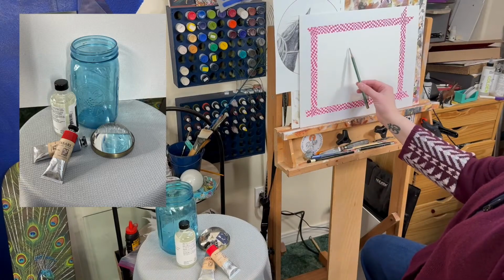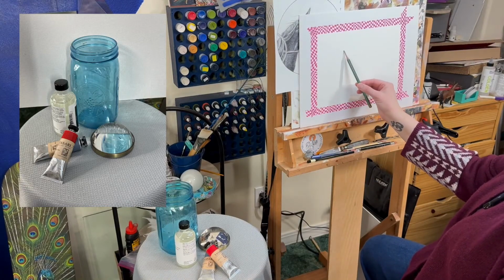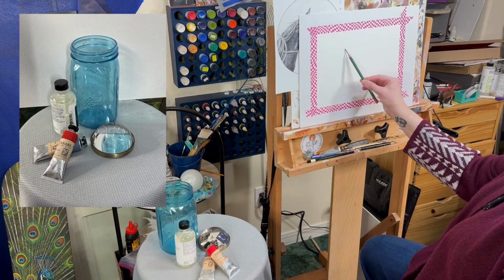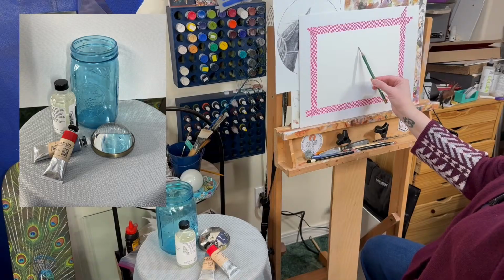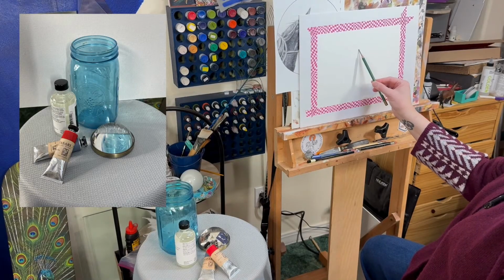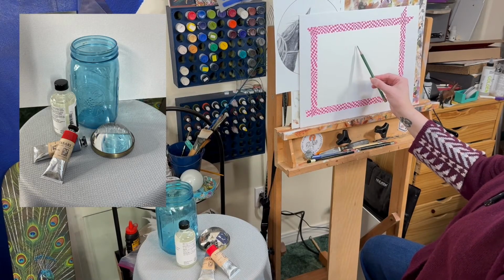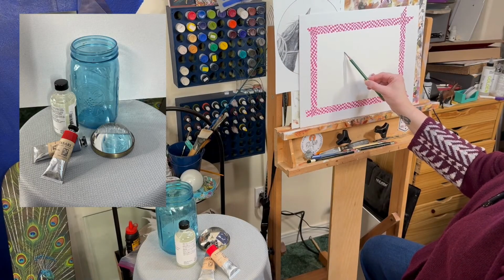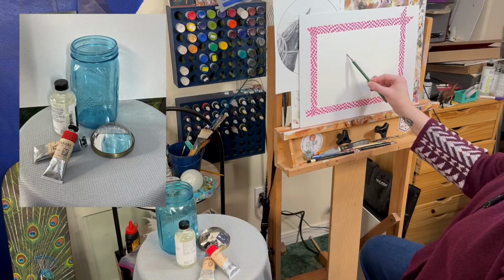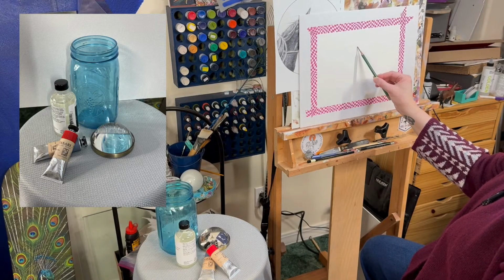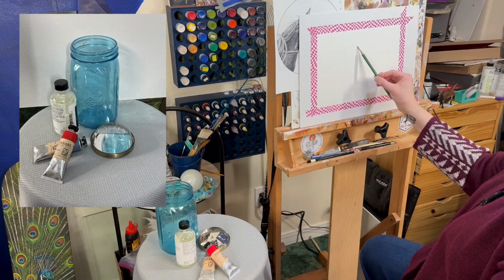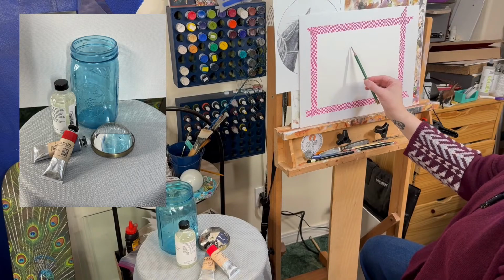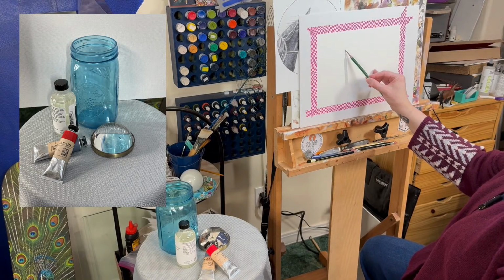So I'm going to start with my big mason jar, and you may not be able to see this very well because it's very light, but I'm starting with the mouth of the jar. And the one thing that you should know is when we look at ovals, they're not like a human eye, but they have rounded corners and they are thicker in the middle and they get smaller on the outside.